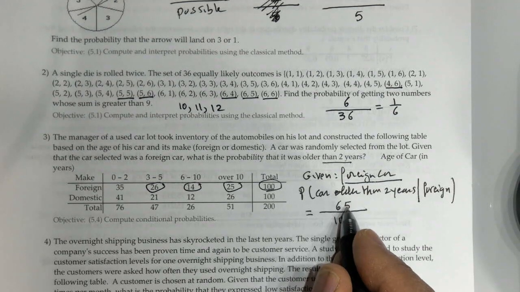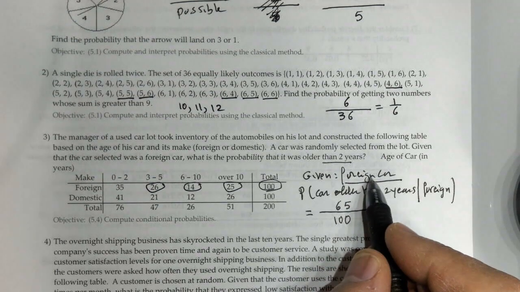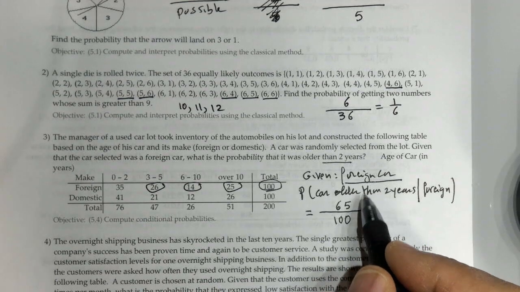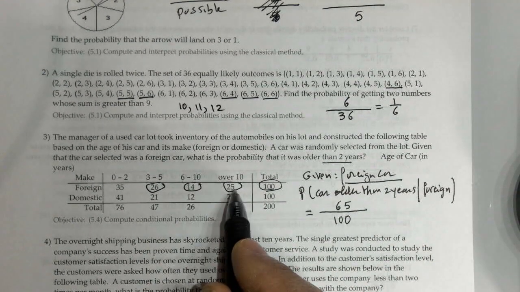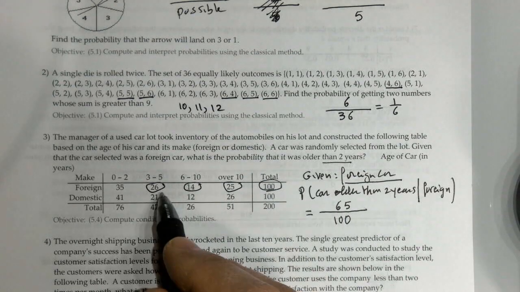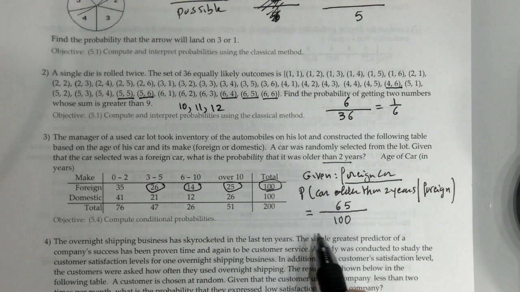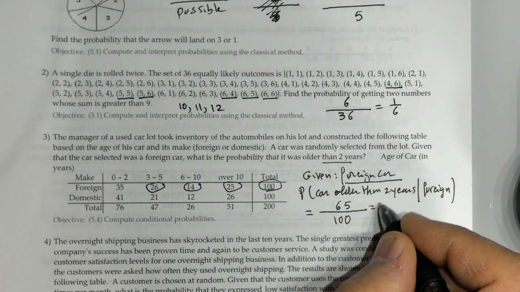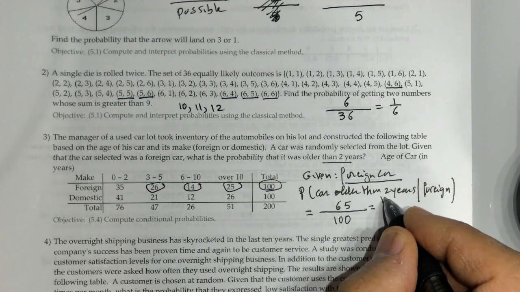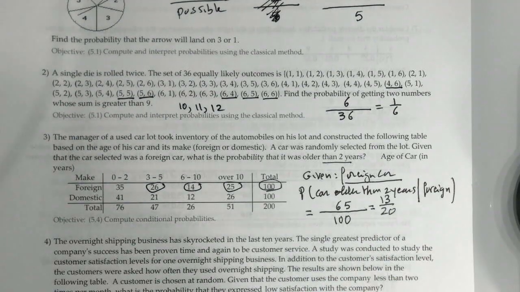Now what goes in the numerator? He wants the car to be a foreign car and older than 2 years. How many cars are older than 2 years in foreign? I circled them. So if you add them up, guys, you will get 65: 26 plus 14 plus 25. So this is 65/100. If you reduce the answer, it would be 13/20.